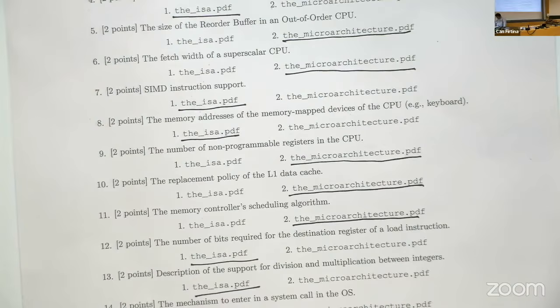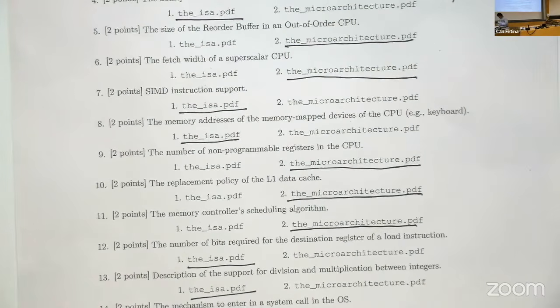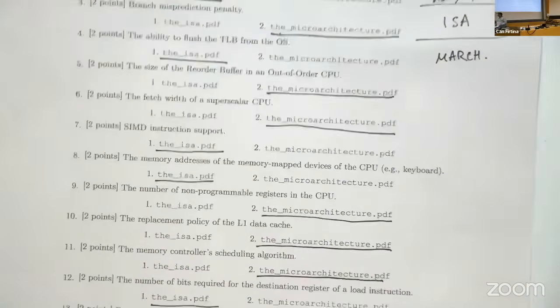And the last question is the size of addressable memory. This is something which the programmer should know when allocating memory for the applications, or when basically trying to know the virtual memory and the physical memory sizes. So that should also be available in the ISA.pdf. Yeah. So any questions?